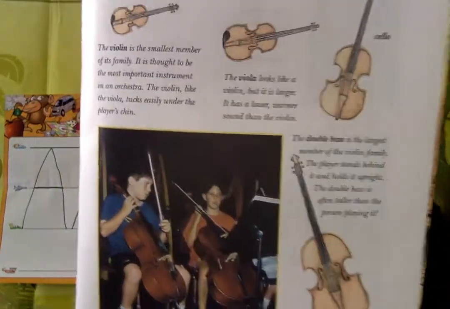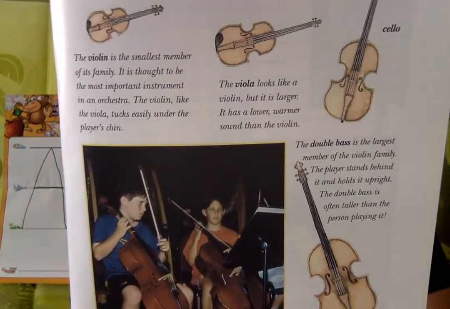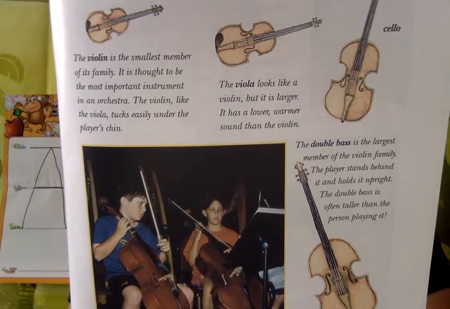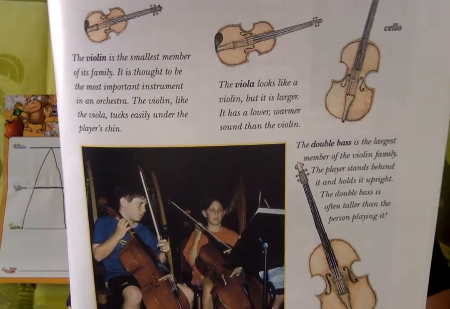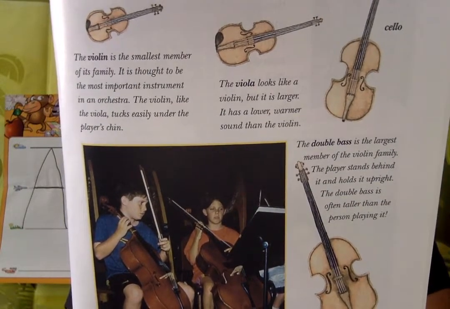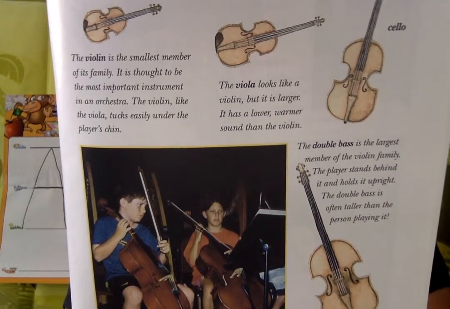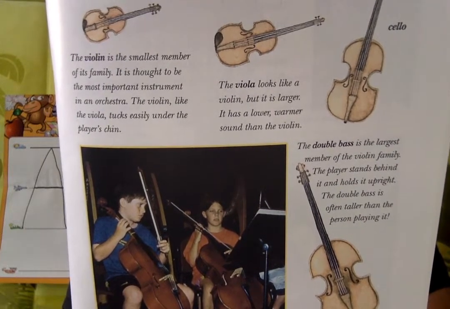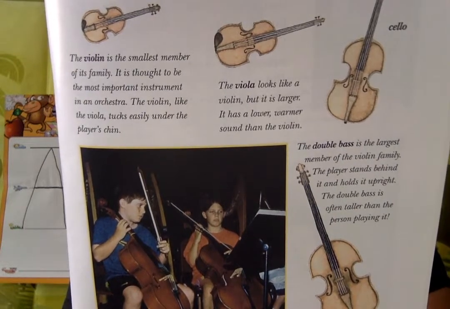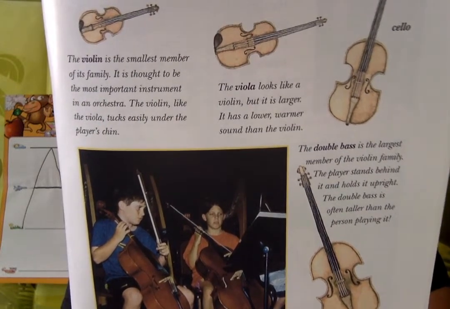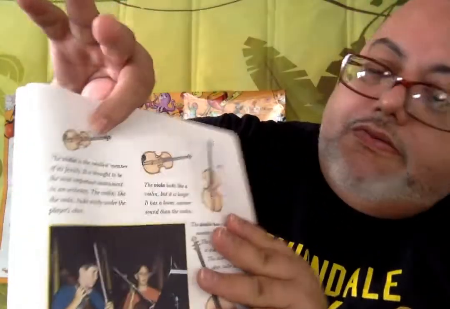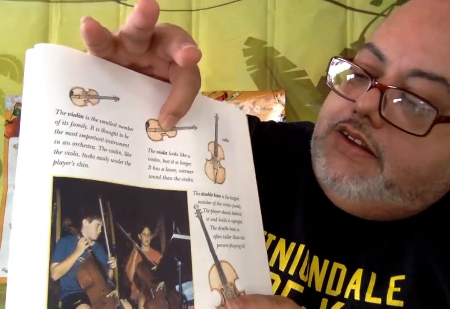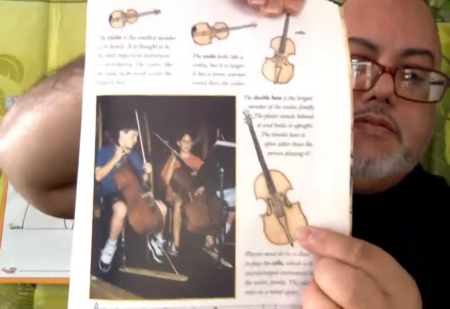Here you have some pictures of letter V. V is for the family of string instruments that are played with a bow. These instruments have similar shapes but different sizes. There are cellos, double basses, violas, and violins in this family. Did you guess that these instruments belong to the violin family? So, viola, violin, cello, and double bass.